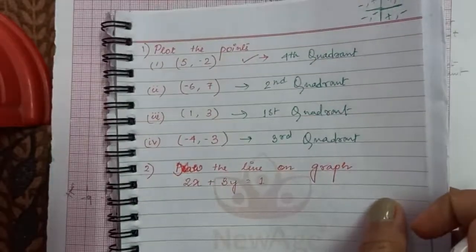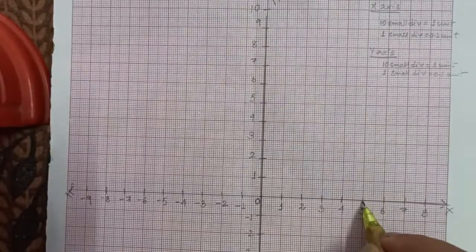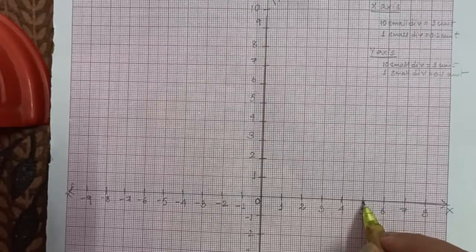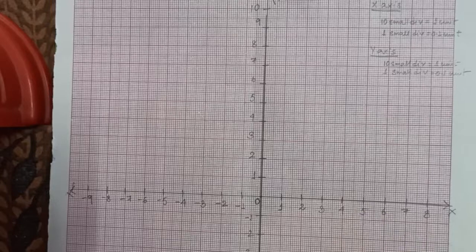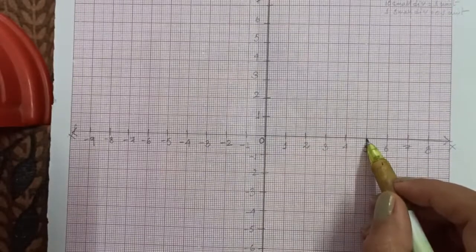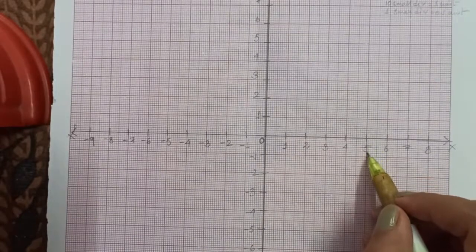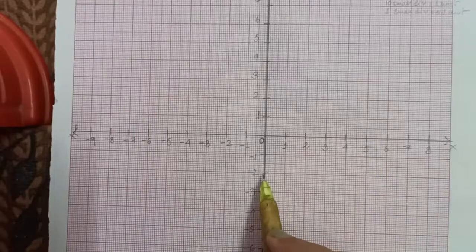Then I am talking about the points. First is 5, minus 2. So I will take 5. 5 means x is 5. So 5 and minus 2. Okay, minus means the y-axis is negative, so I'll look on this side. I'll take 5 and perpendicularly to that point I'll move until I reach minus 2.